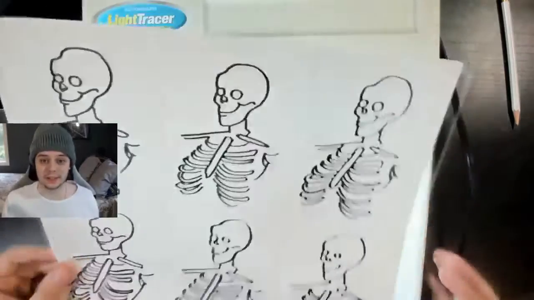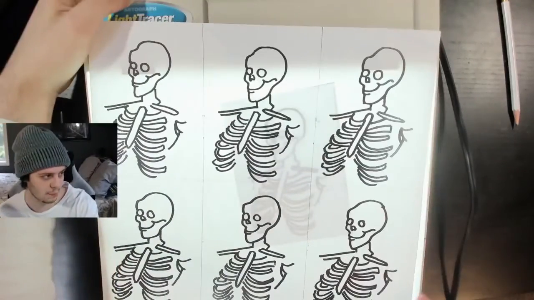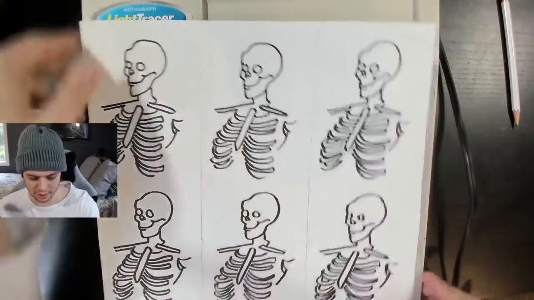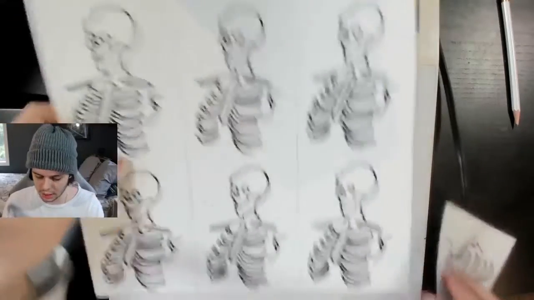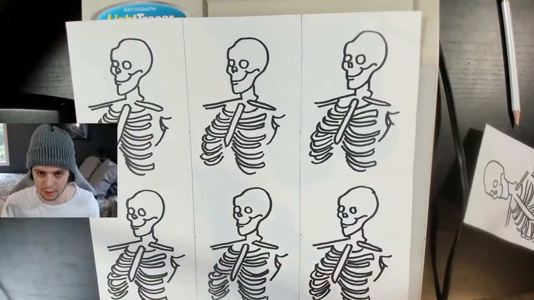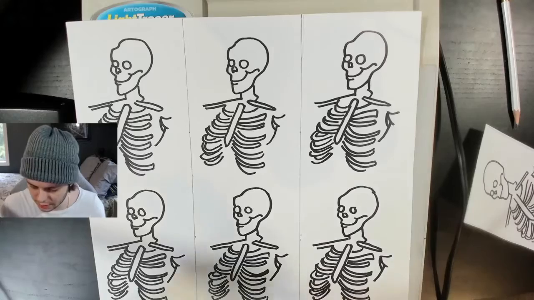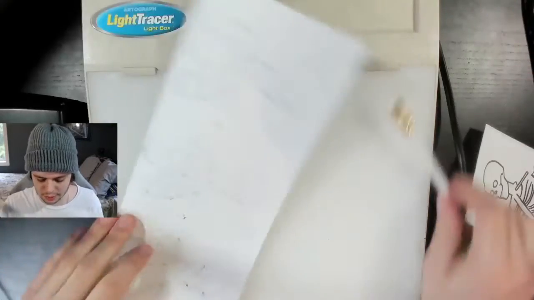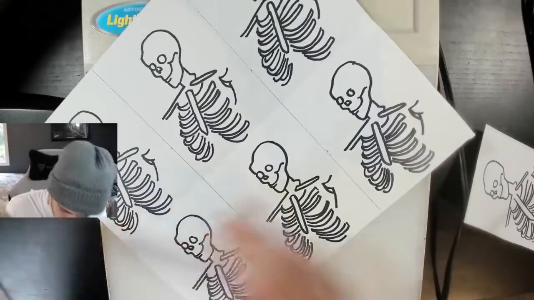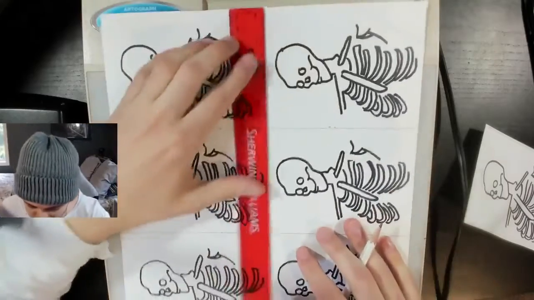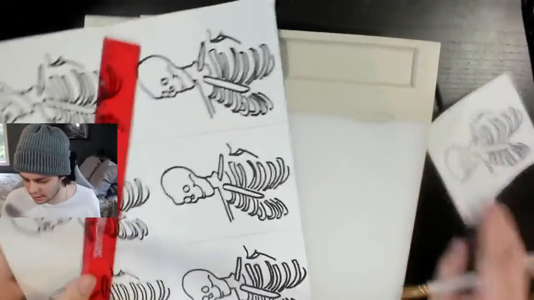So there's my 6 skeletons. So we don't need the light box anymore, so let's turn that guy off. What we can do though, we can also fill in this line a bit too. I'll use a ruler actually, that's probably a smarter idea. So let's get rid of this light box here.